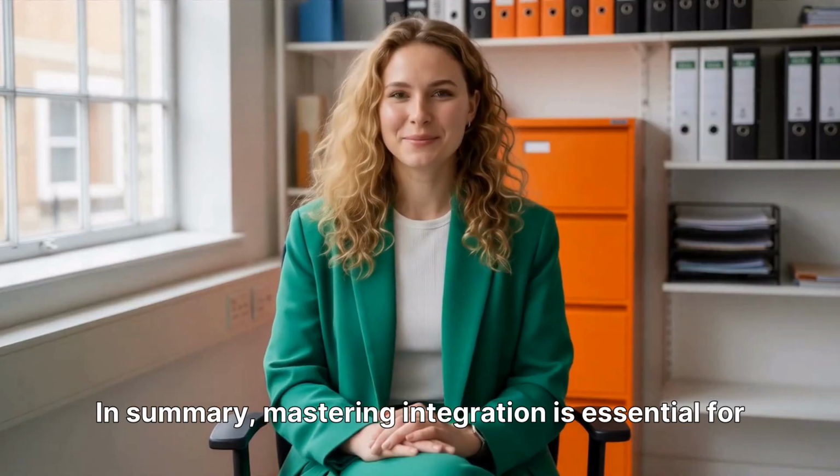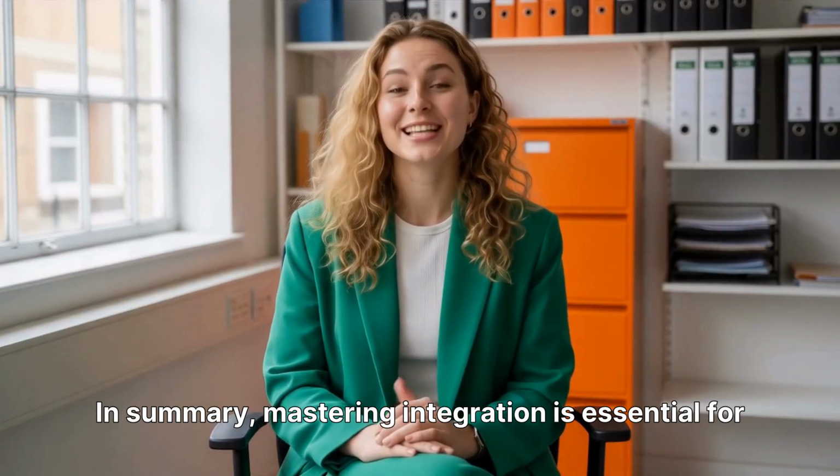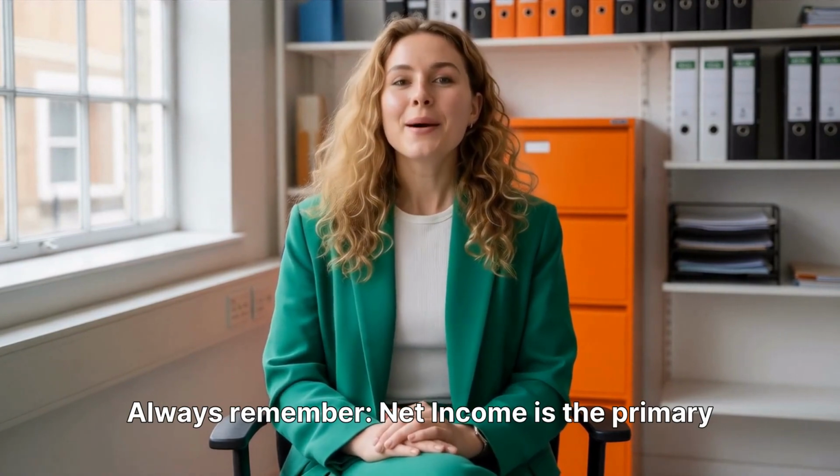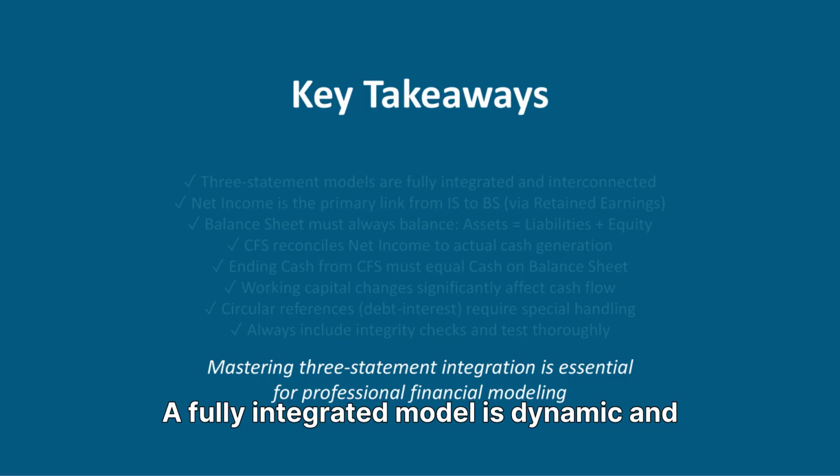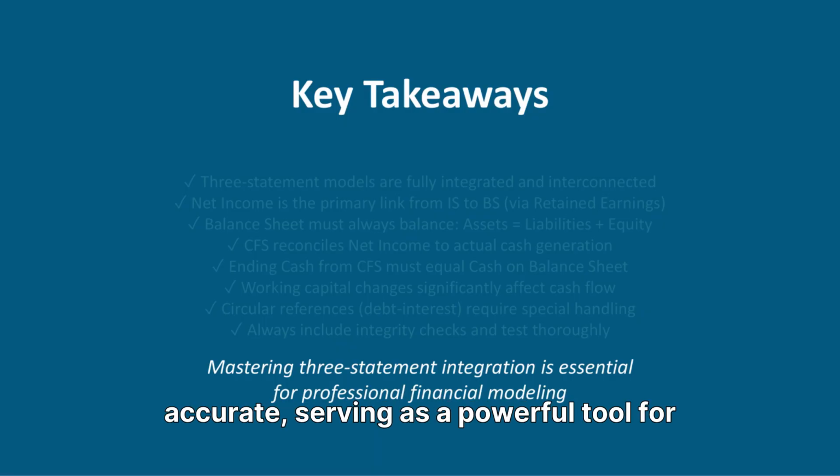In summary, mastering integration is essential for professional modeling. Always remember, net income is the primary link. A fully integrated model is dynamic and accurate, serving as a powerful tool for financial decision-making.